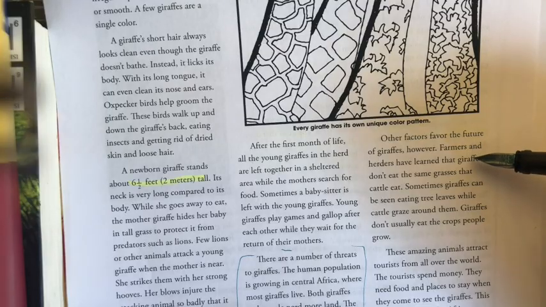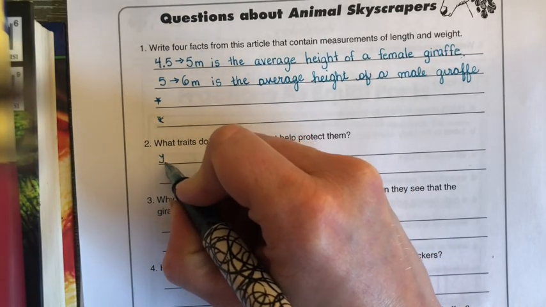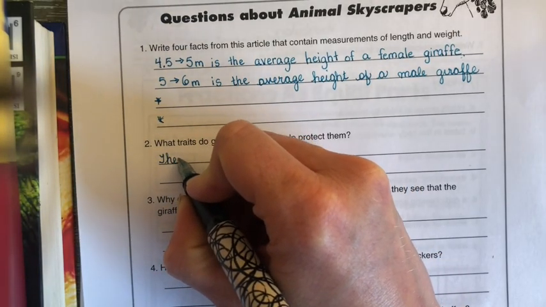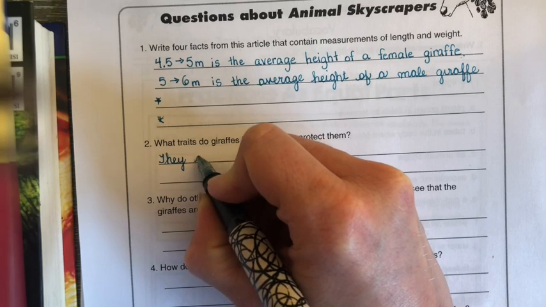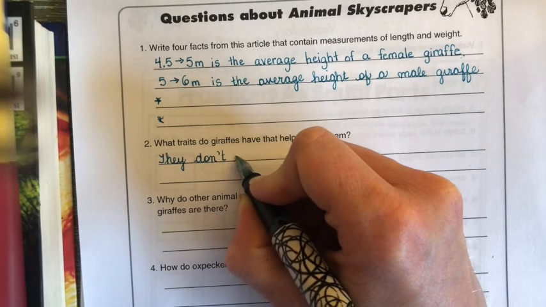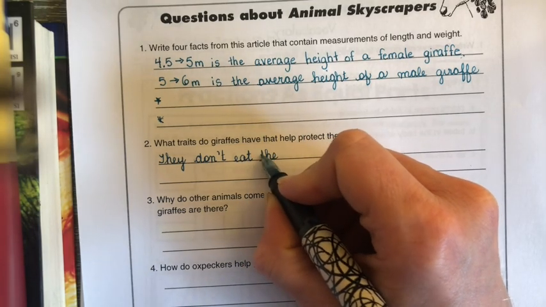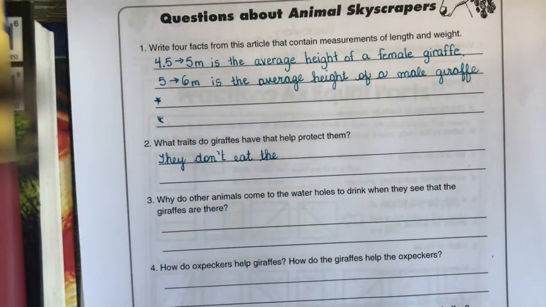And farmers and herders have learned that giraffes don't eat the same grasses as cattle. So the type of food they eat, they don't eat the same grasses. And if you think about it, if you were a farmer and you were trying to farm, I mean, you might think, who could herd a giraffe? But this is a beautiful, majestic animal, but it's also, if you're trying to farm and there's an animal eating all your crops, you're not going to be letting that animal live in your space.